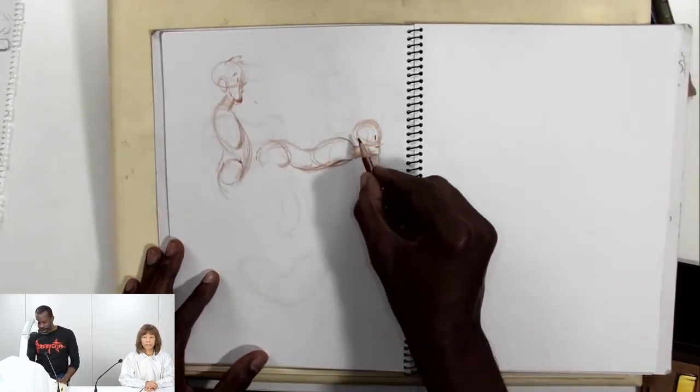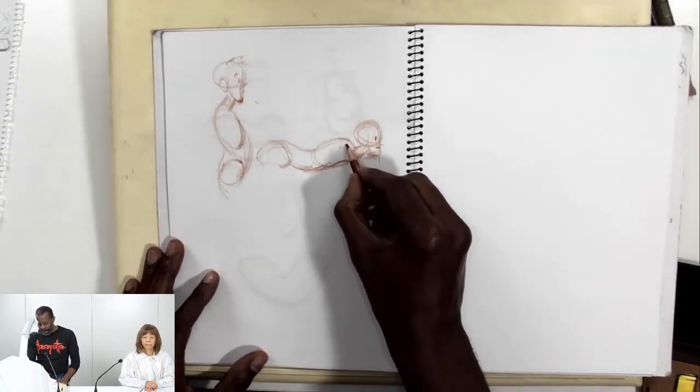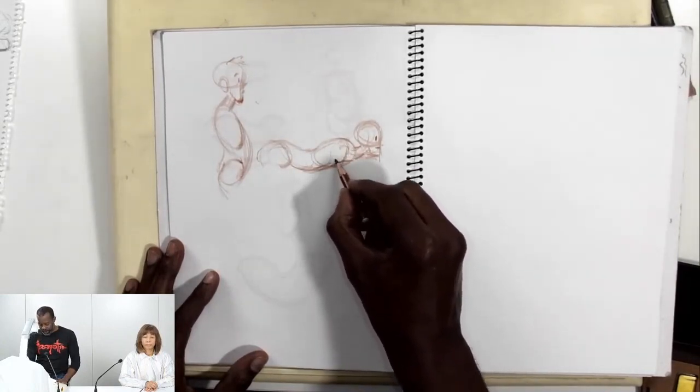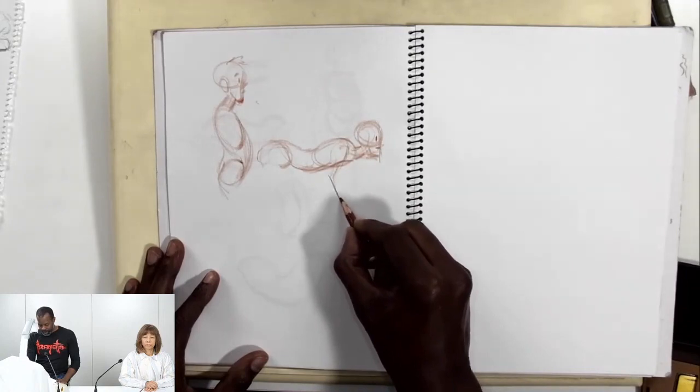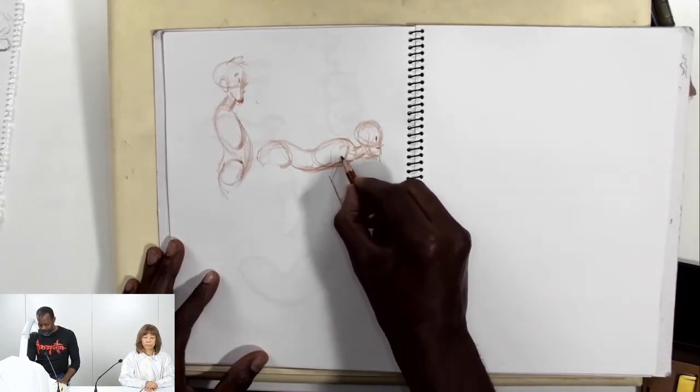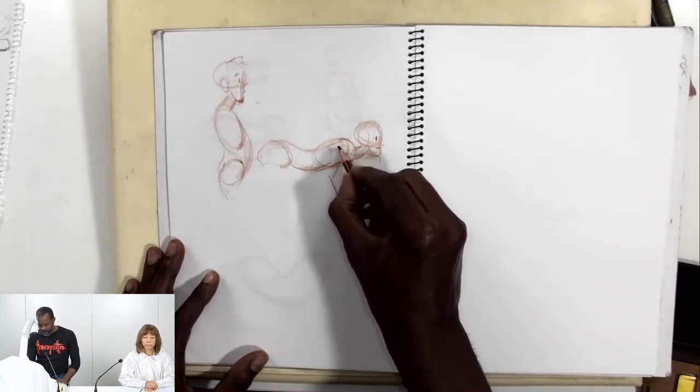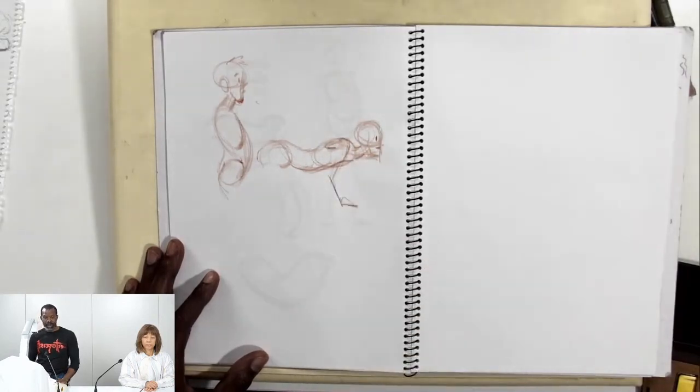right? And another thing, if he was gonna be having weight on his hands, he'll be kind of like this, like that, right?